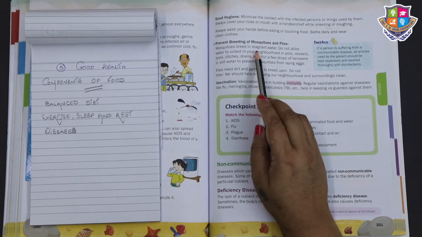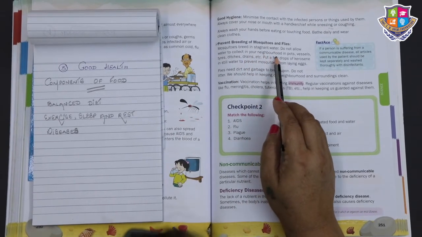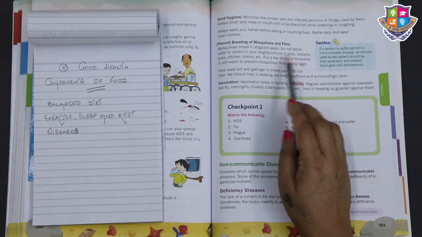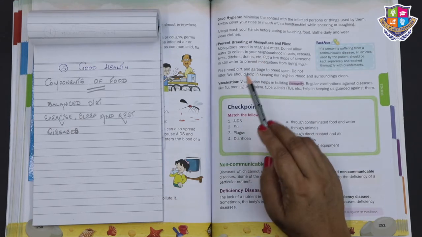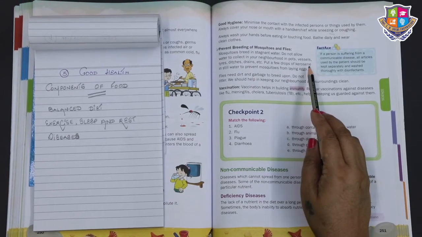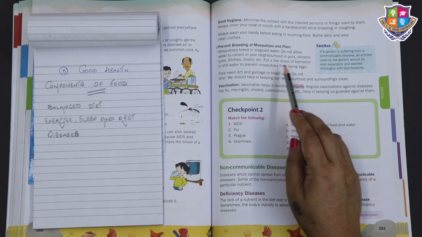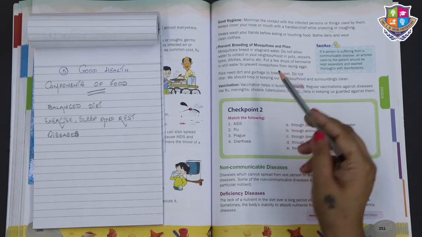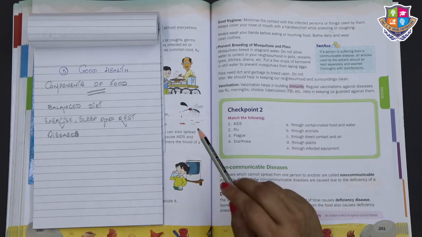Mosquitoes breed in stagnant water. Do not allow water to collect in your neighborhood in pots, vessels, tires, ditches, drains, etc. Put a few drops of kerosene in still water to prevent mosquitoes from laying eggs. Now this is a good tip, children. I guess we all need to follow this.